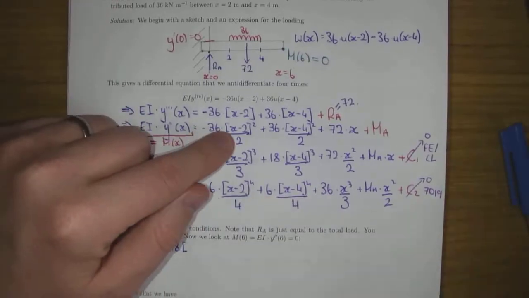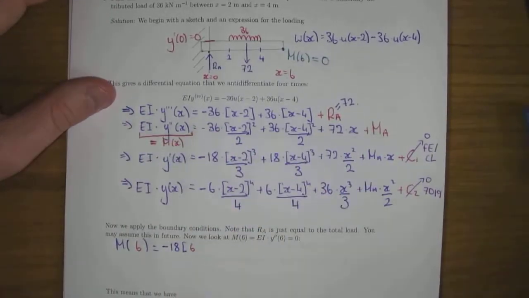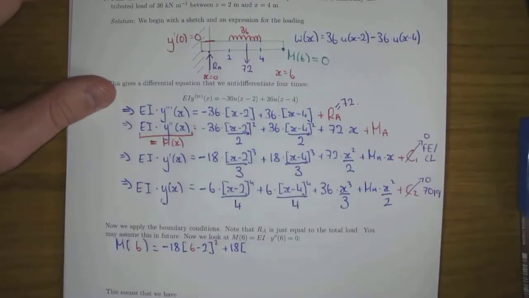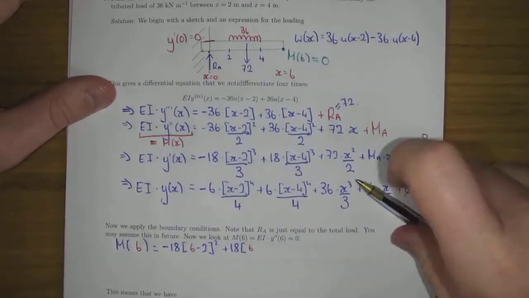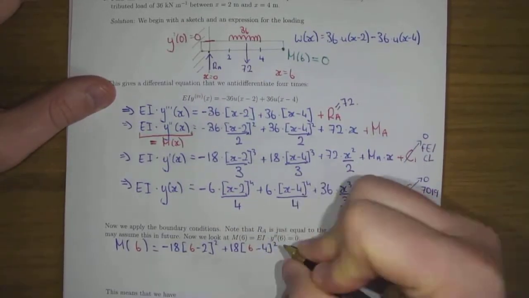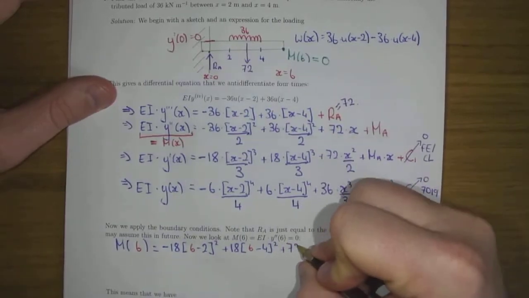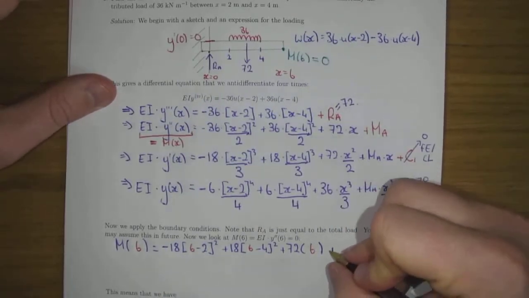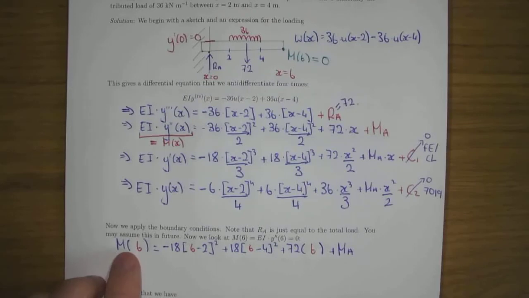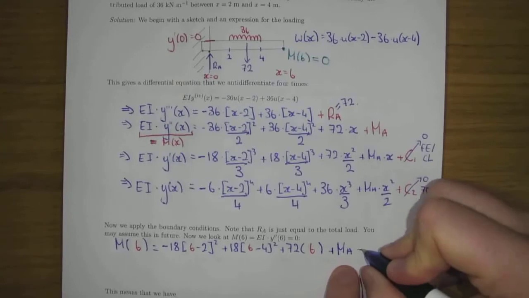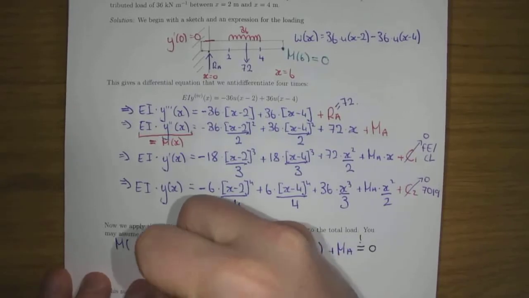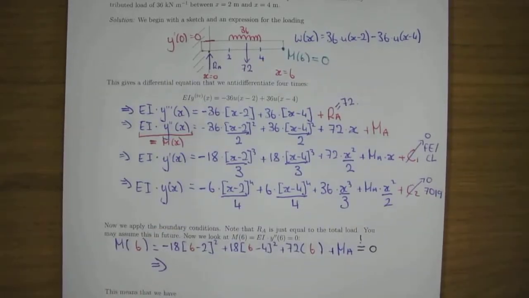Square bracket, 6 minus 2, squared, plus 18 square bracket, 6 minus 4, squared, plus 72 times 6, plus what we're looking for, that MA. And we know that the bending moment at 6 is 0, so this is equal to 0, so I can write it over here. And I'm going to put in that exclamation mark to signify I want that to equal 0. Now I'm going to just find out what this is.